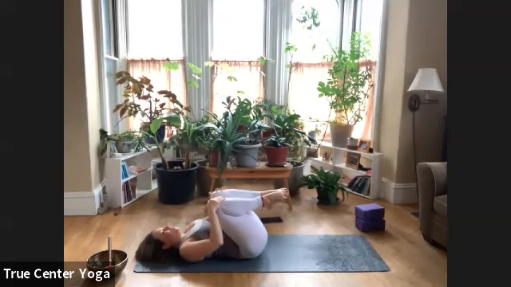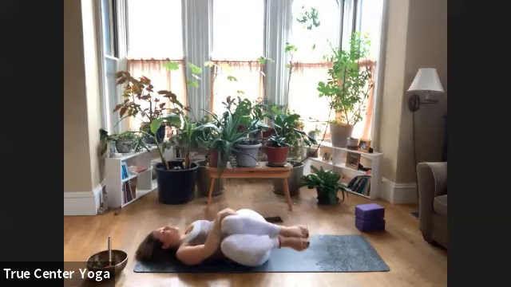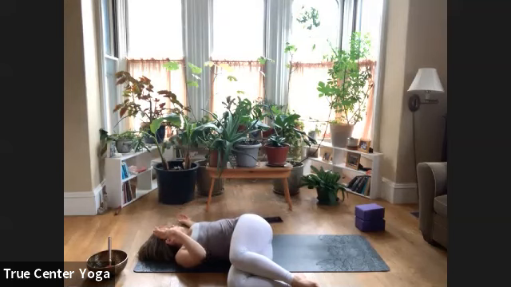Release your head down and bring your thighs nice and close to the torso, letting the legs come over to the right. Left arm reaches out, turn your head to the left. And breathe. You can use your right hand to stabilize your legs if you like, or if you prefer, just let everything go natural and fall how it will. Soften the eyelids, soften the jaw.